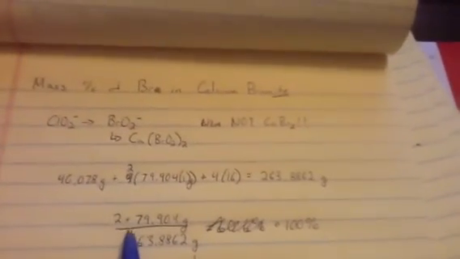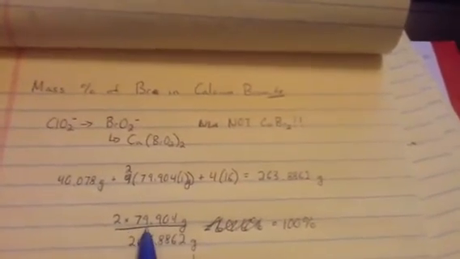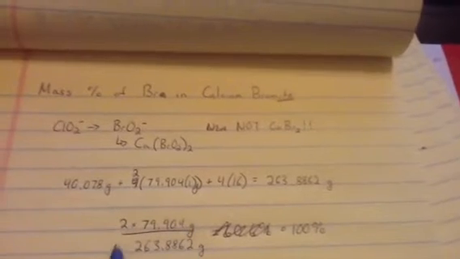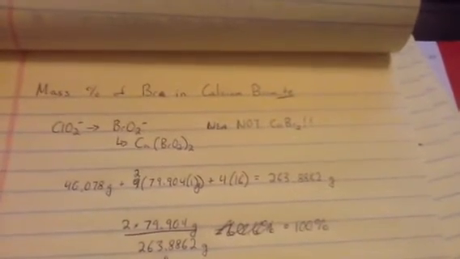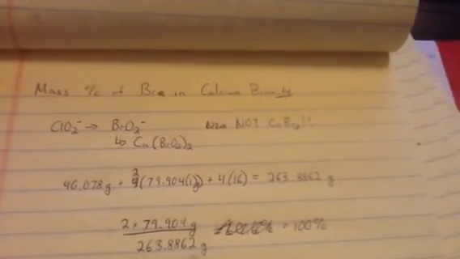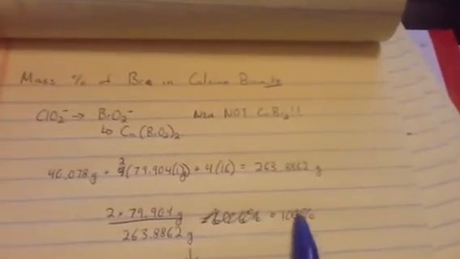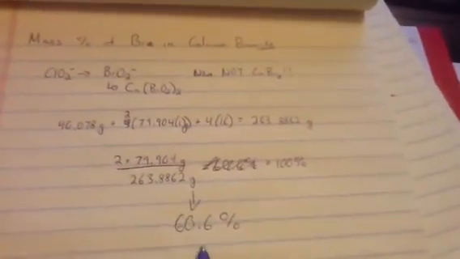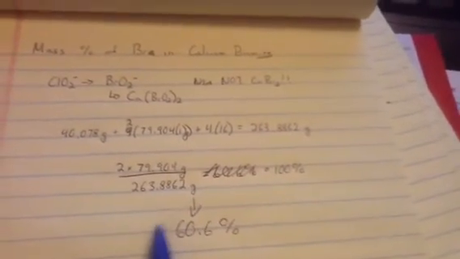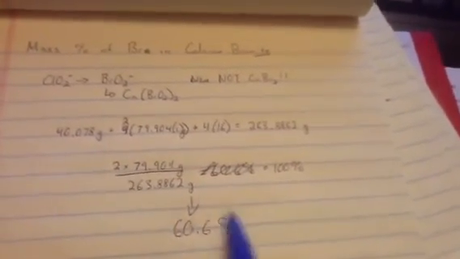So anyway, you have to do 2 times 79.904, because that will be your 2 bromines, over 263.8862 grams. That's the total mass of that molecule, okay? And when you multiply that by 100%, you will get 60.6%. And so that is your correct answer.